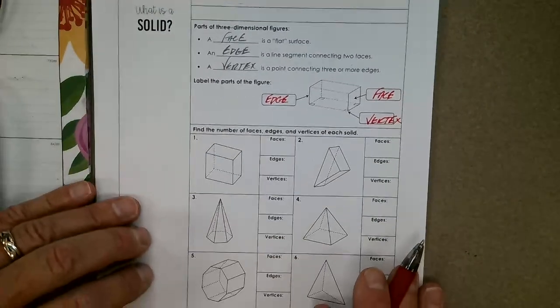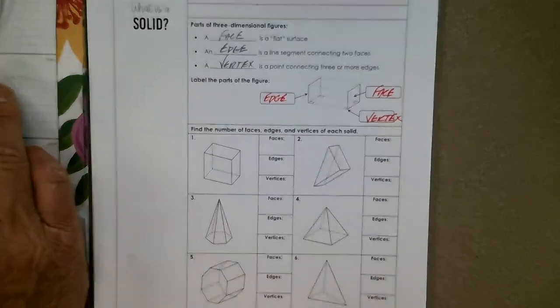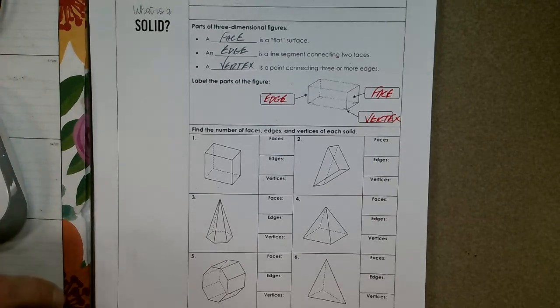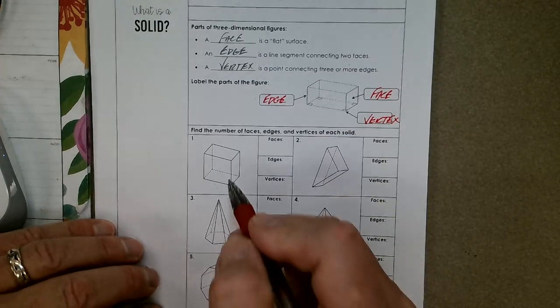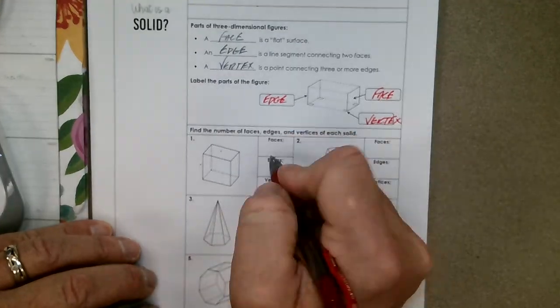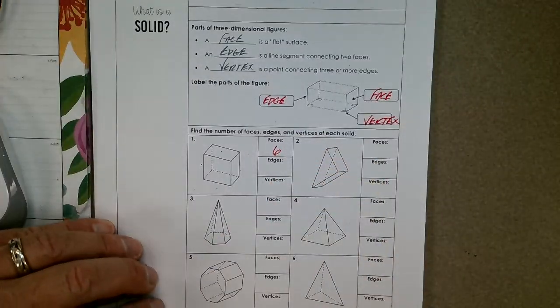All right, let's slide down here. Let's take a peek at this first one, and see how many faces. We're not going to do all of these, but I think it's important to identify some things here. So how many faces do we have? We'll have a front and a back, a left and a right, and a top and a bottom. So that would be 6 faces, right?